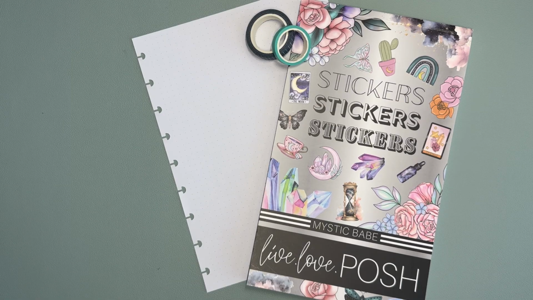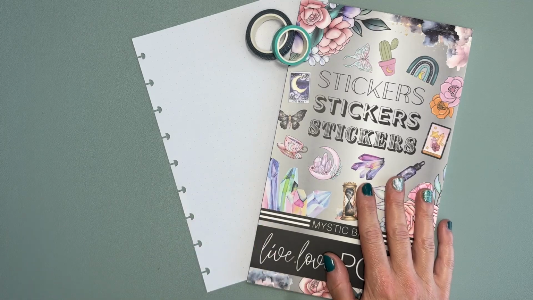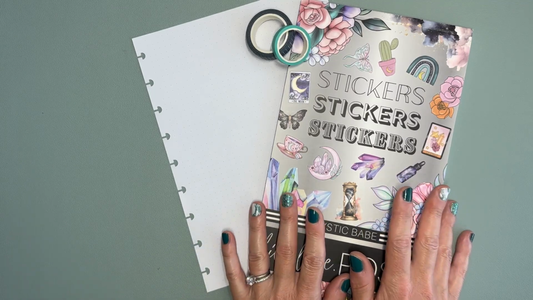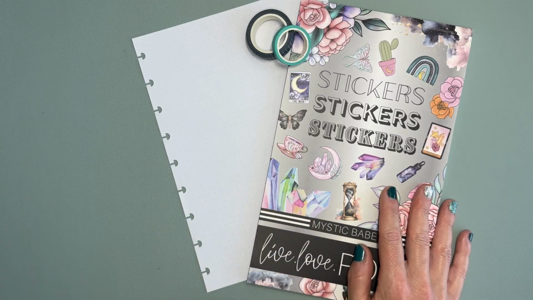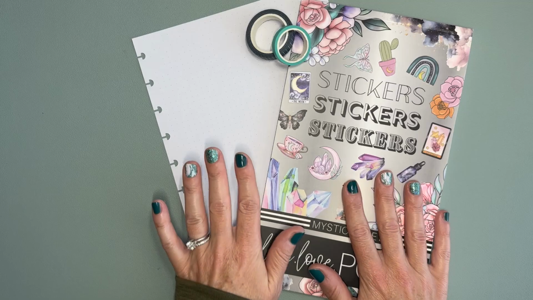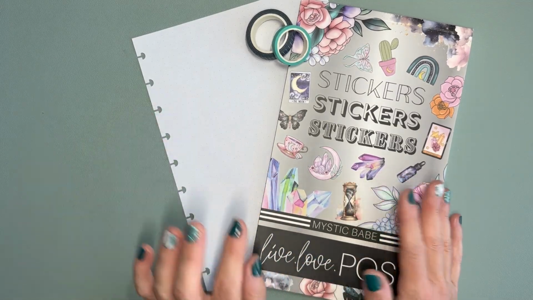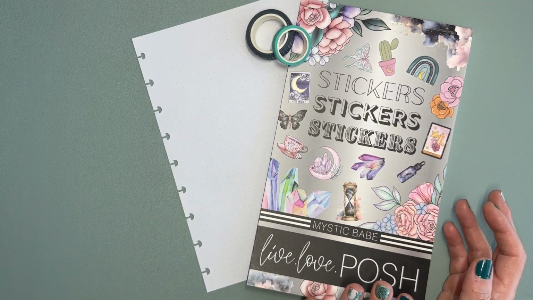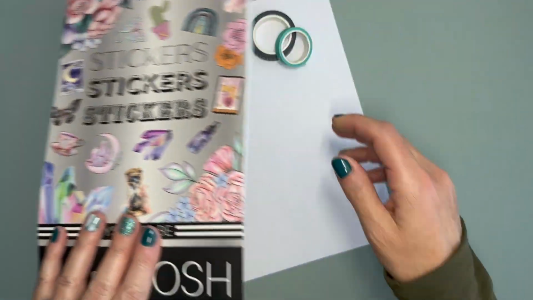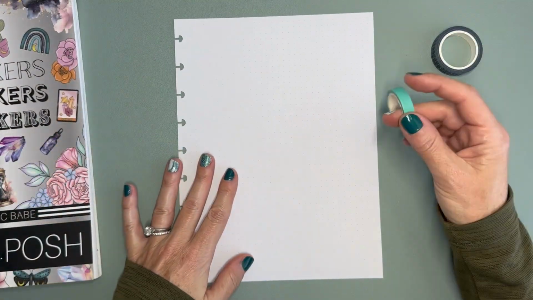It's Jess with Love to Plan with Jess, and today I'm going to be creating an extra page for my planner. And I was going to just throw something together and put some cute stickers on it, of course, but I thought that I would film a video just in case this idea is useful for somebody else out there. So I just have a plain dot grid sheet of paper, and I'm going to use Mystic Babe by Live Love Posh to put some cute decorative stickers on.